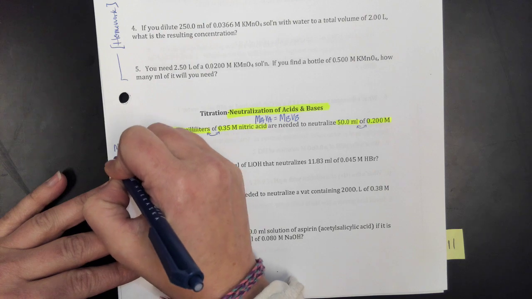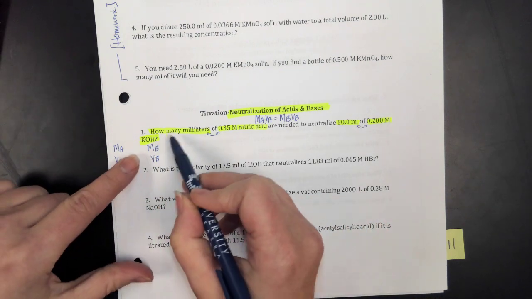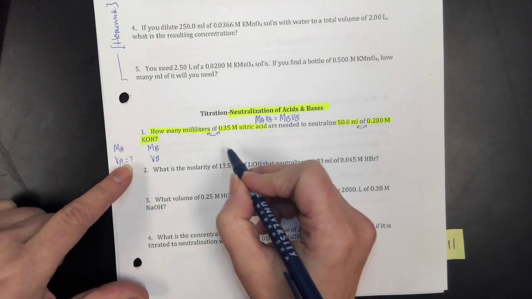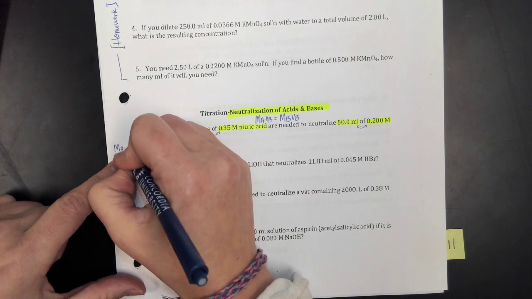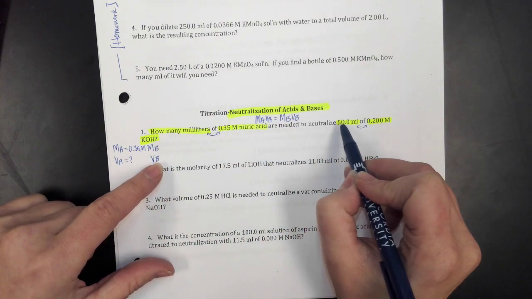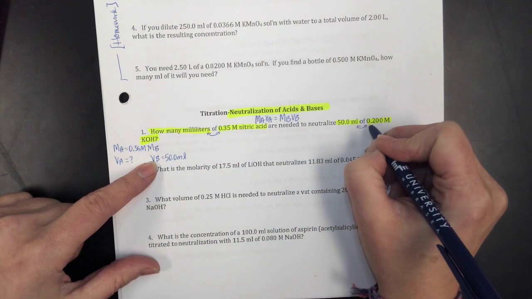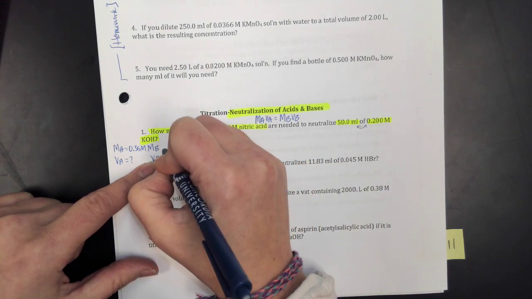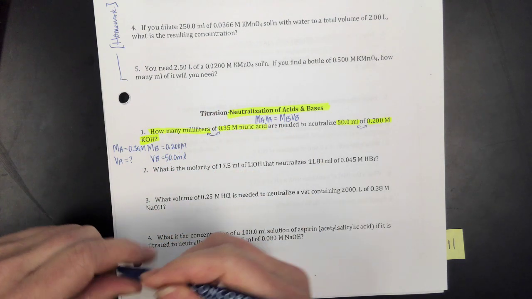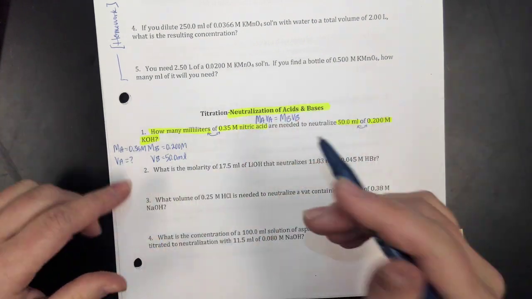Molarity of acid, volume of acid, molarity of base, volume of base. How many milliliters of nitric acid? Right, that's a volume of acid, question mark. The concentration is 0.35 molar. Needed to neutralize 50 milliliters, that's a volume, of 0.200 molar KOH. That's a molarity. Molarity and molarity, as long as those are the same, we're golden. Milliliters, fantastic. The answer's in milliliters, not a problem.